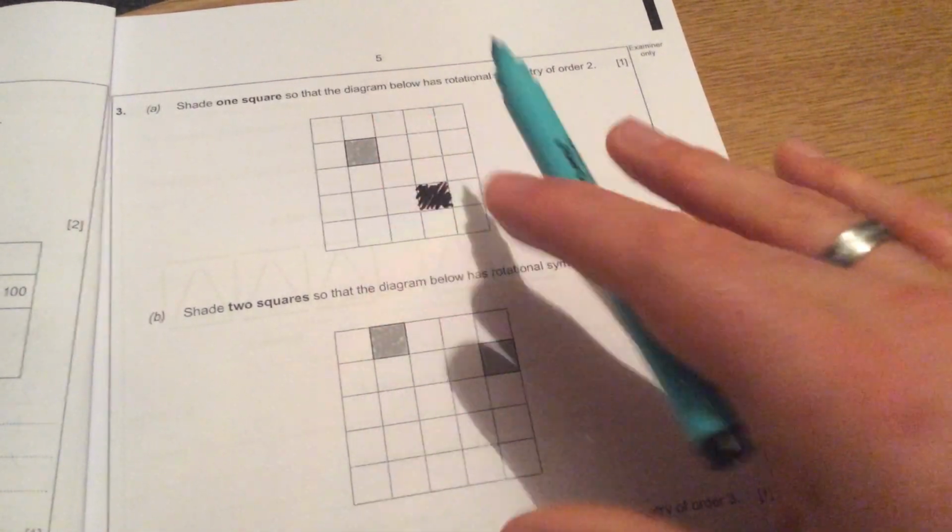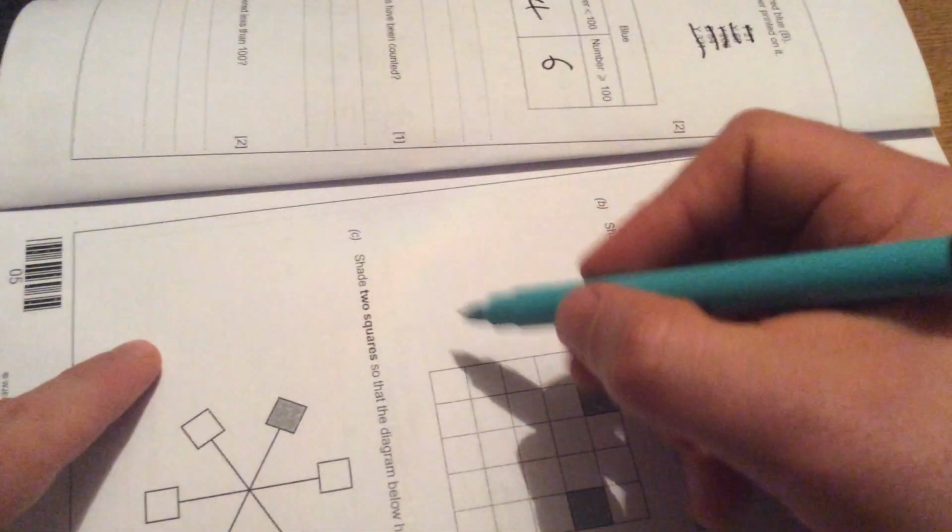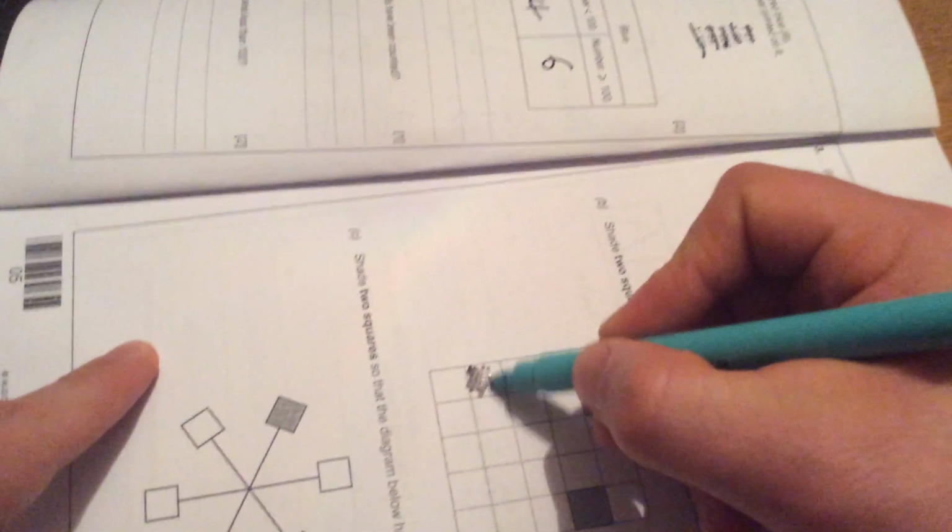Next one, it says shade 2 squares, so it has rotational symmetry of order 4. So that means whatever happens, this top line, if I keep turning this, because I know this box is shaded, this top line will have to look the same if I keep turning it. So I'm going to shade 1 across. Every single time I turn my page, I'm going to shade 1 box to the left.